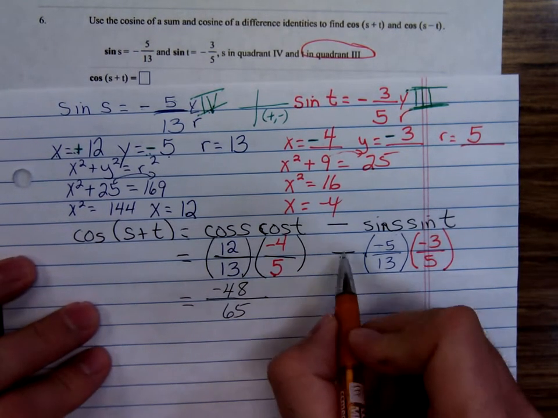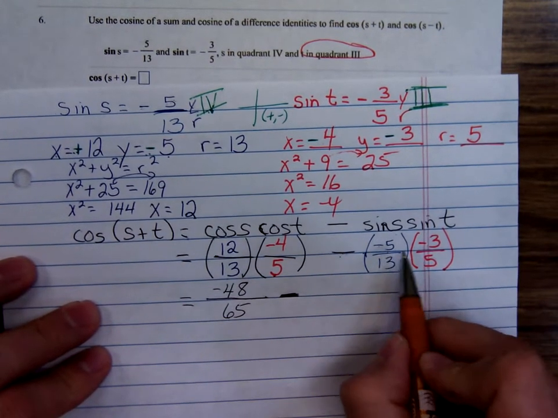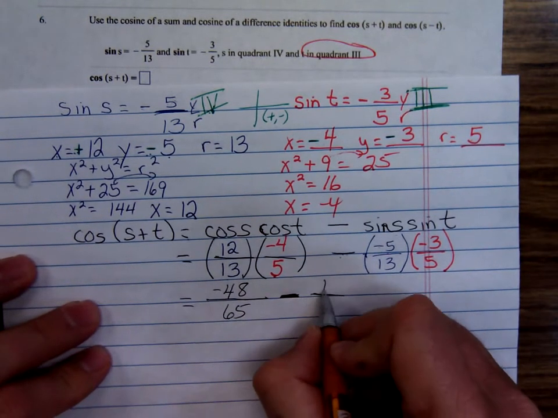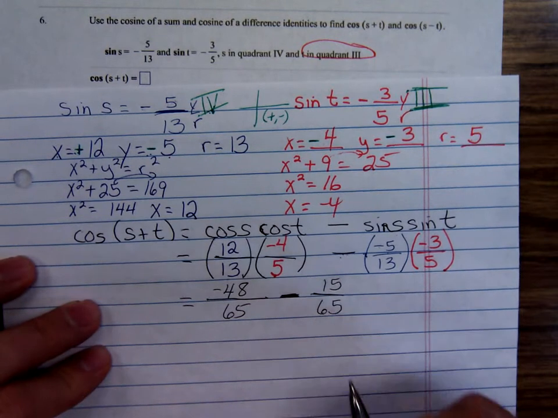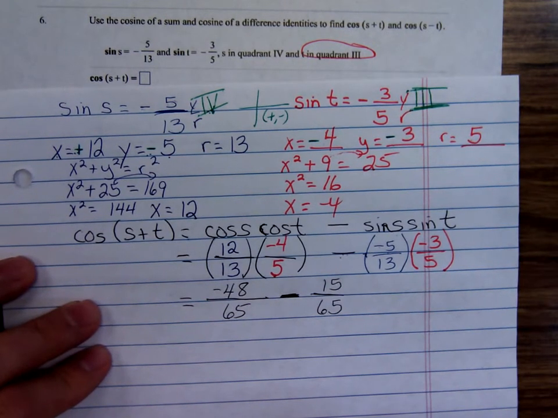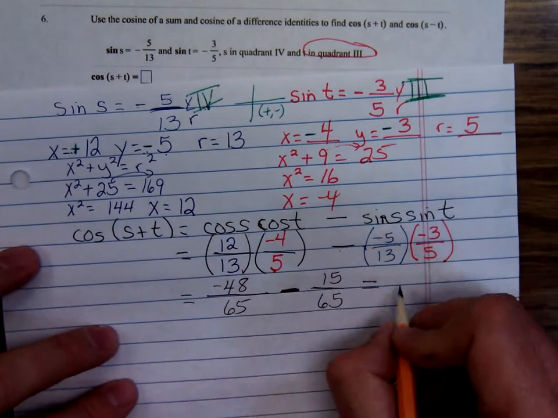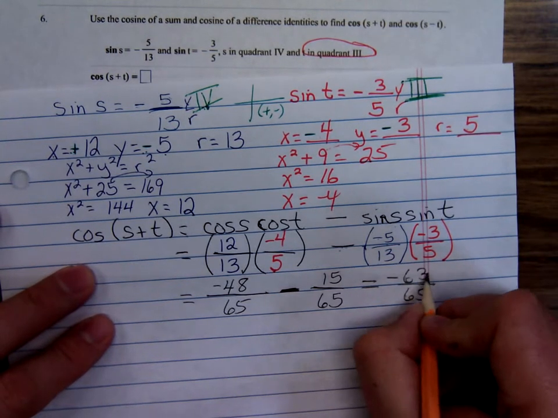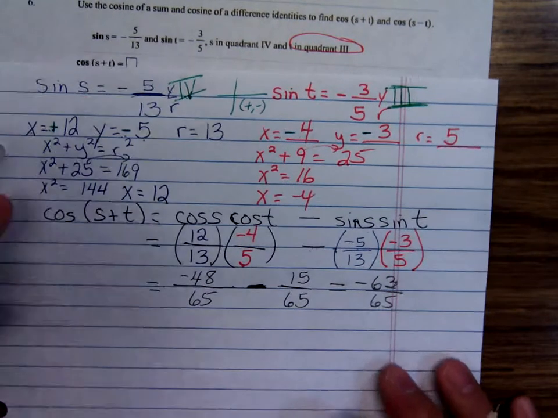There's this minus sign, and then negative times negative is going to be positive, so is that a 15 over 65? Which will combine together. Are we getting negative 63 over 65 on that one? I'm thinking negative 63 over 65 is right.